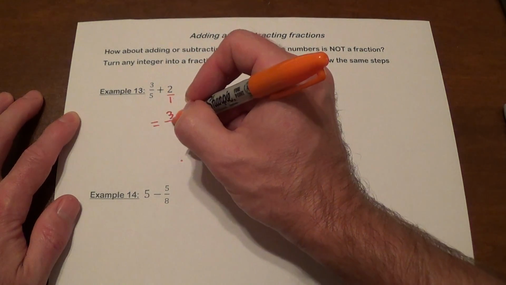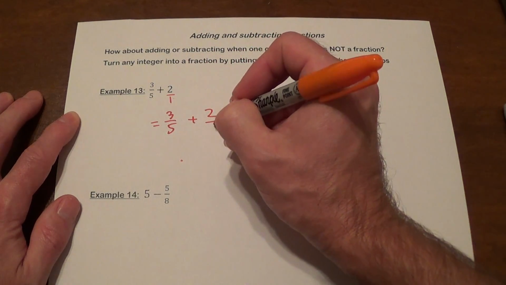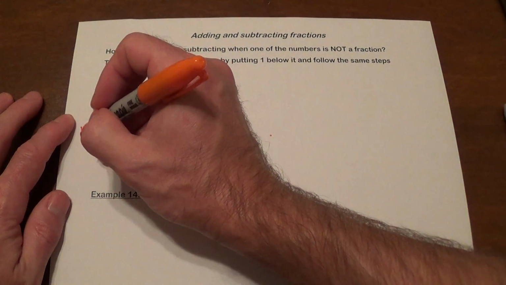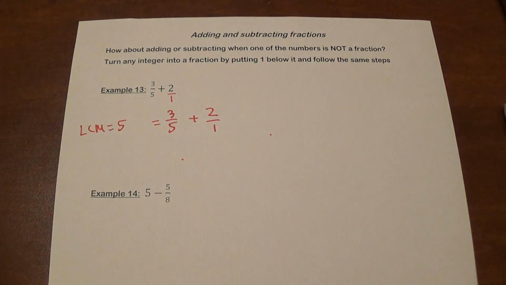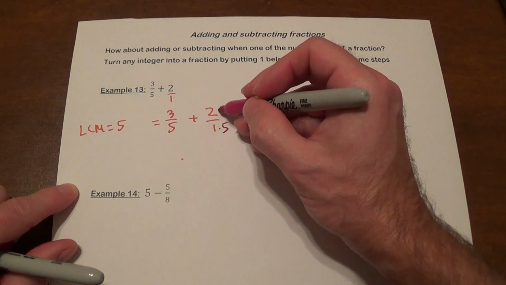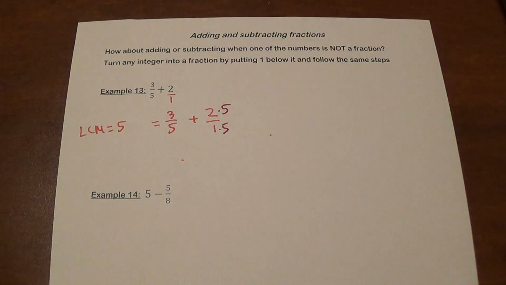So now we're going to have 3/5 plus 2 over 1. Obviously, the least common multiple here is going to be 5. That's pretty easy in such a case. So we do not need to do anything about the first fraction. We multiply the second fraction, top and the bottom, by 5 to get the same denominator.